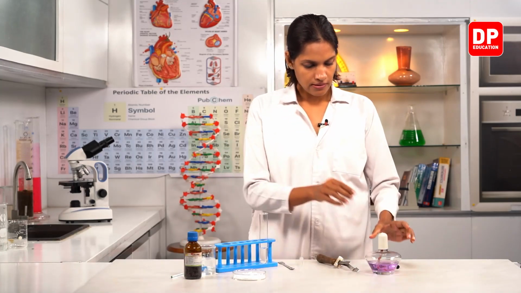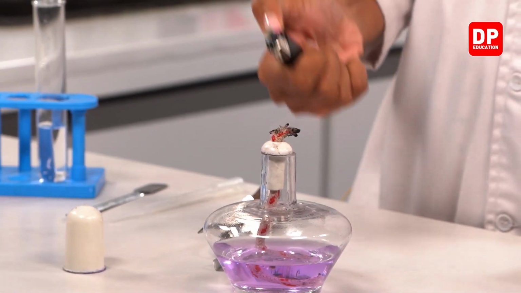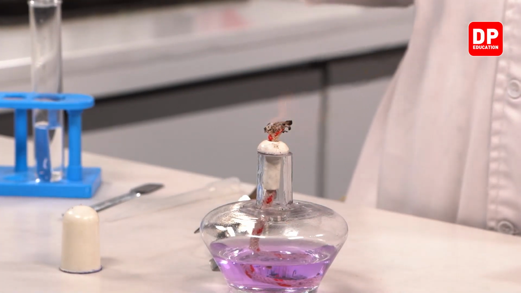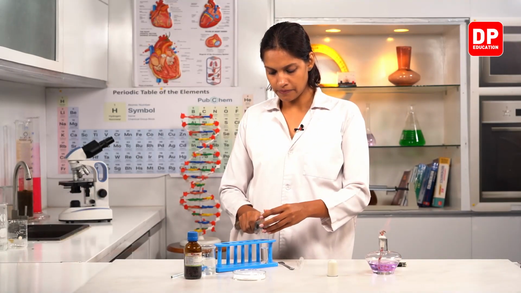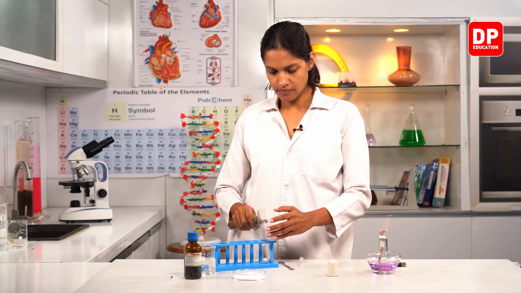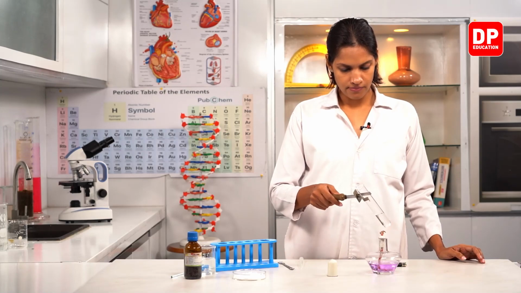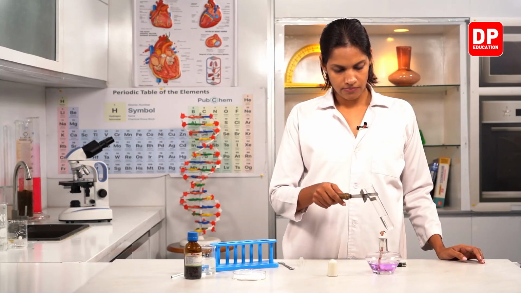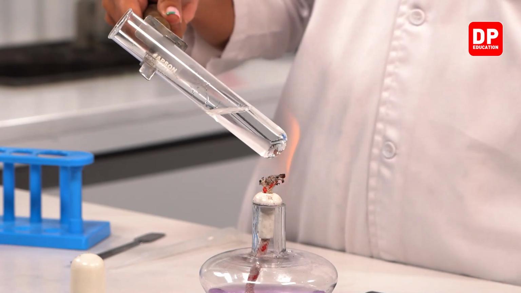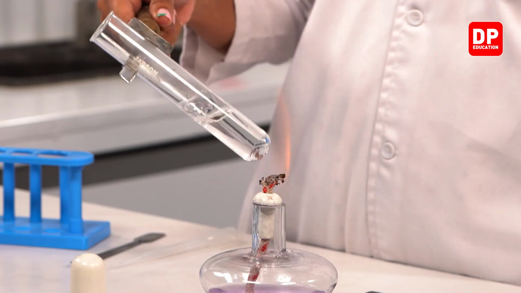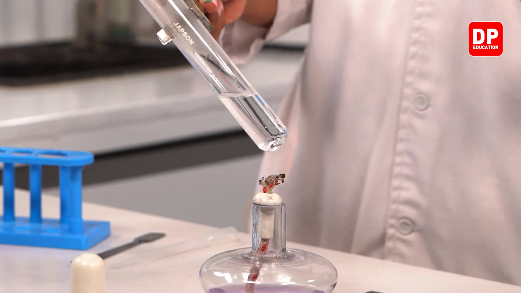I'm going to light the spirit lamp, and we need to heat this up. Boil some flour in water. Now it's getting heated up. We'll heat it a little longer. Right, it's starting to boil now, so it is hot enough.